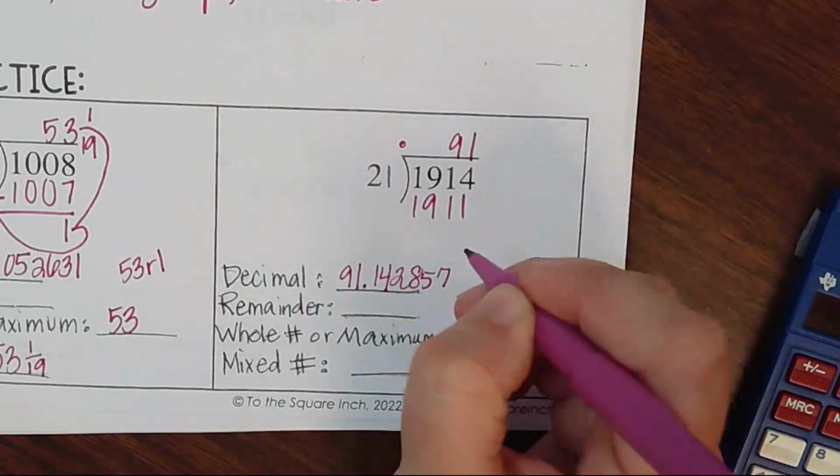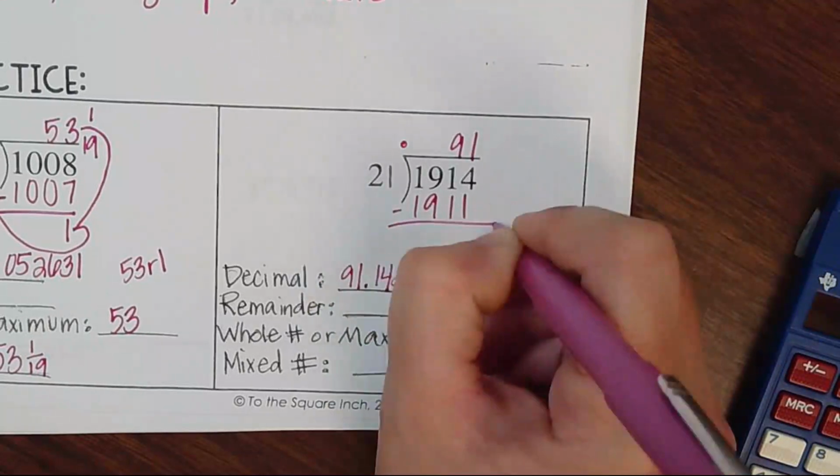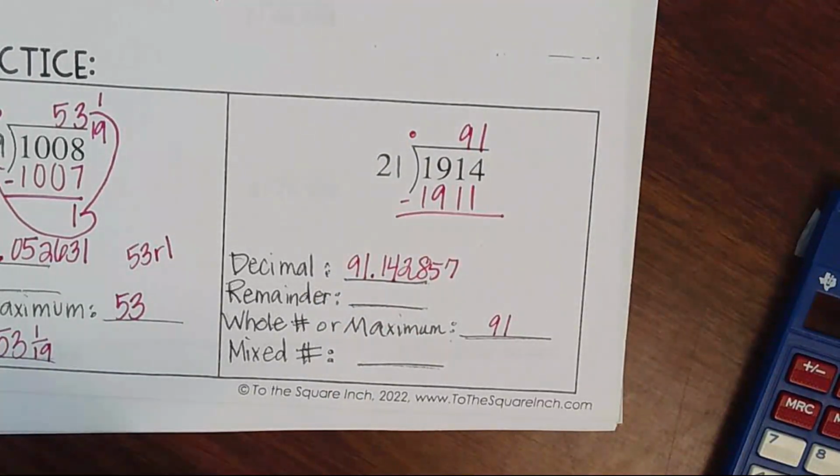And what do I do now? Subtract. And even though it's easy to subtract, double check. Because the most common mistake here is, you know in your head you just said subtract, but what's the opposite of subtract?